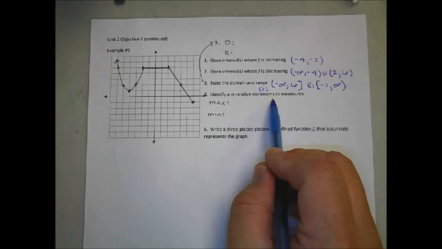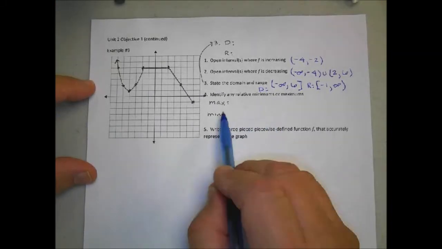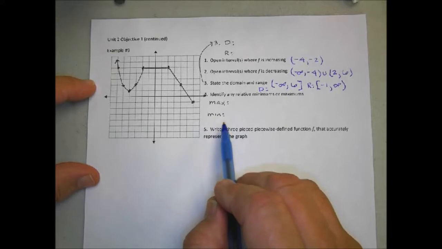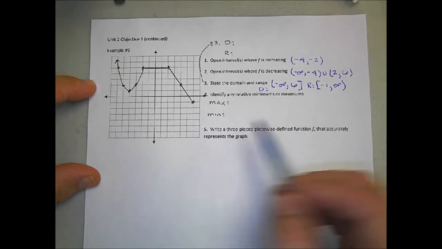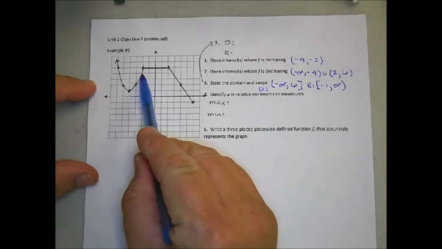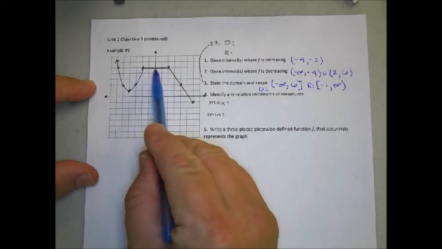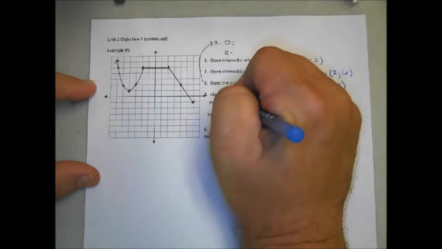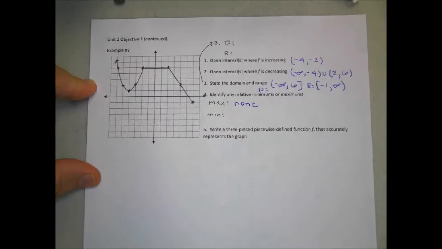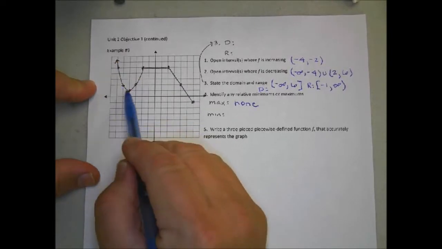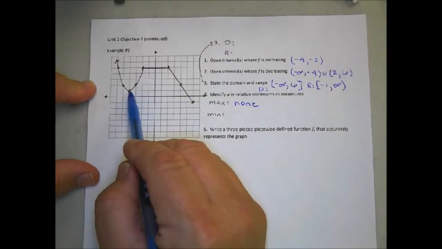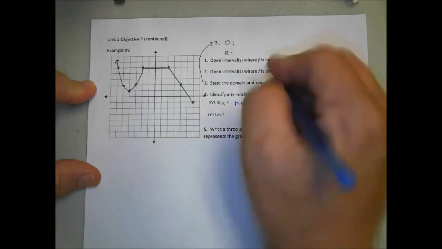Relative maximums and minimums. If I'm looking for a relative max, remember a relative maximum has to be a peak. The graph has to work its way up and then immediately turn around and go back down. Well, if you look on here, there is no place where there's a relative max. This part works its way up, but it doesn't immediately go back down. It flattens out. So there is no relative max on this graph. Now, relative min. On the other hand, relative minimums have to work their way down and then immediately turn around and go back up. So there is a relative minimum right here at -4, +1.